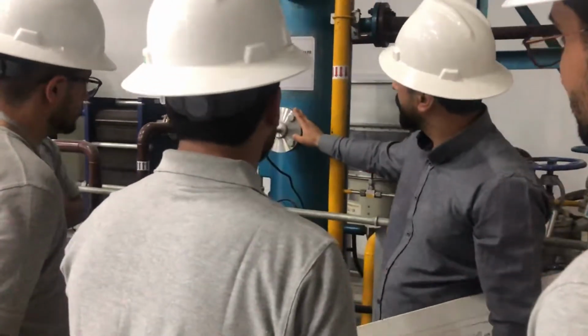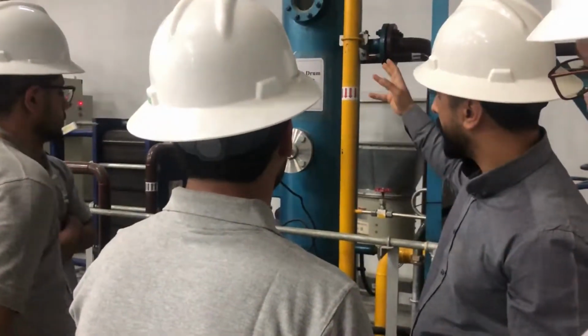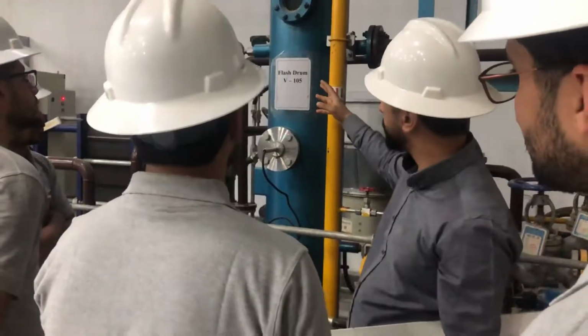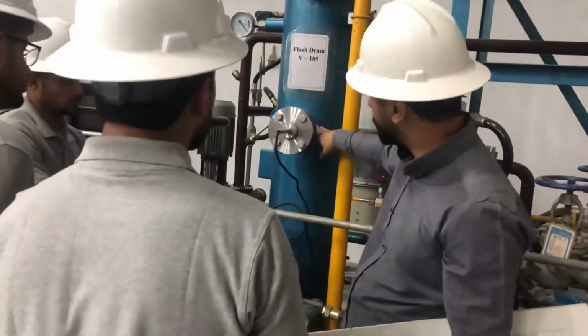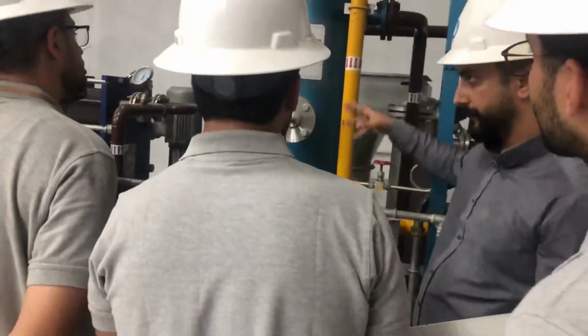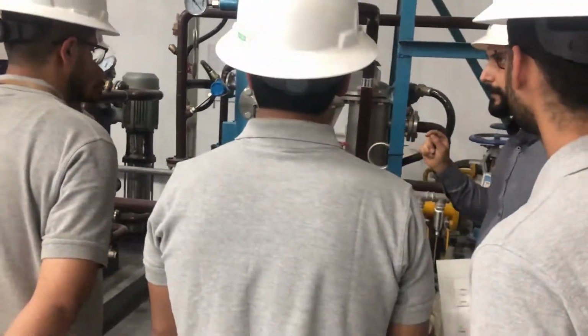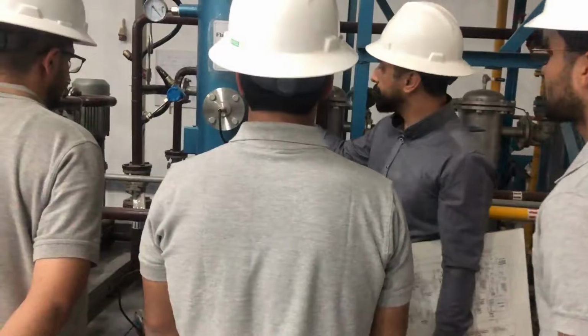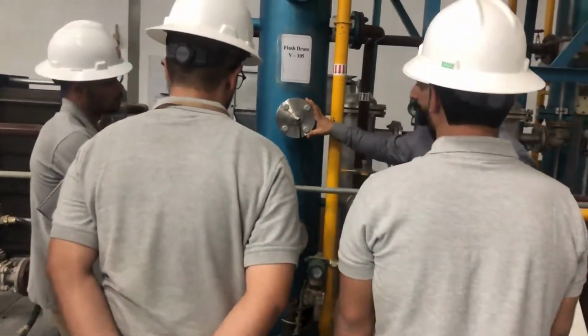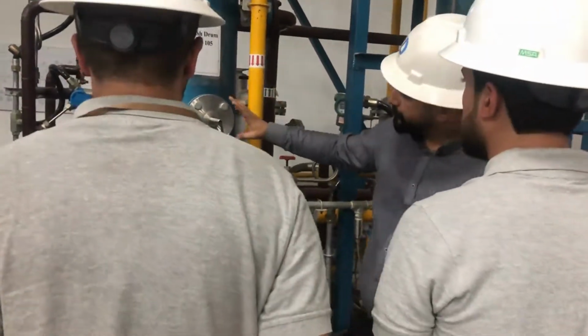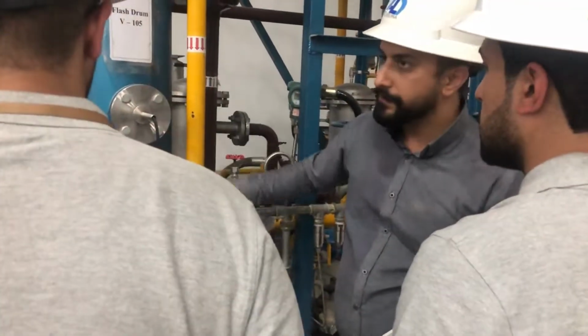It's very important to know, and here we can see that the level that we are going to control is just this section, not the whole separator. It's a very important thing to know. And you should notice that if we are going to control the level, it should be somewhere between these two legs.